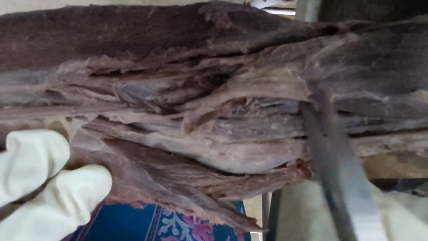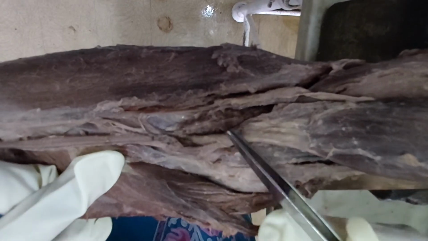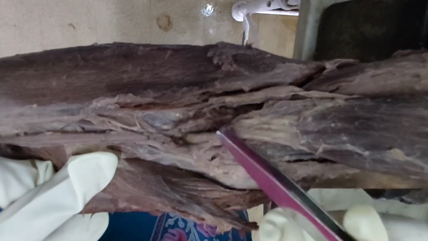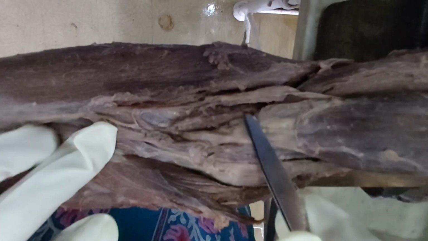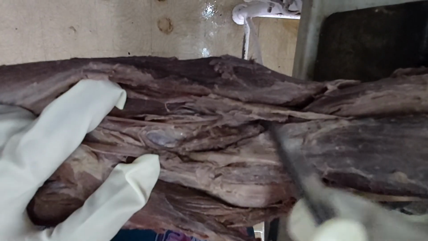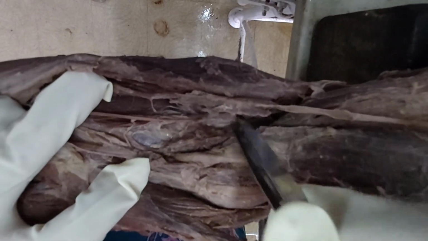Now this biceps tendon is the third content. Biceps tendon, which is inserted to the radial tuberosity, is another content of the cubital fossa. The next, lateral most content is the radial nerve. Radial nerve you can see here.